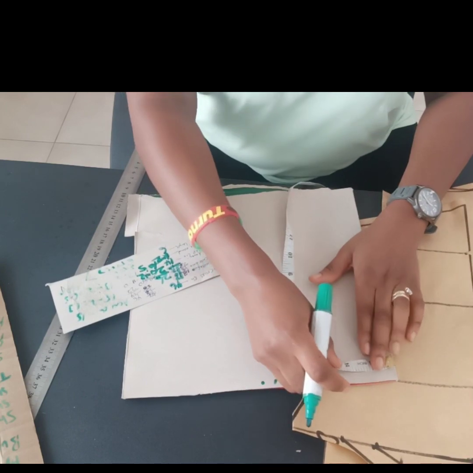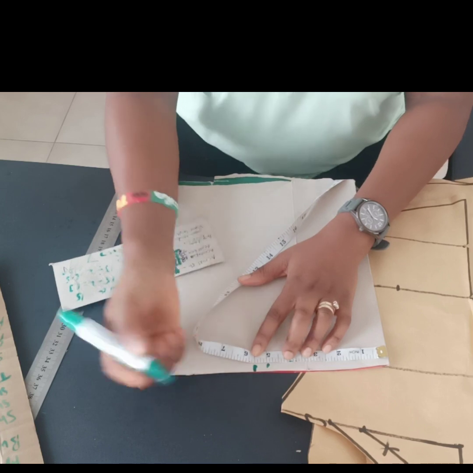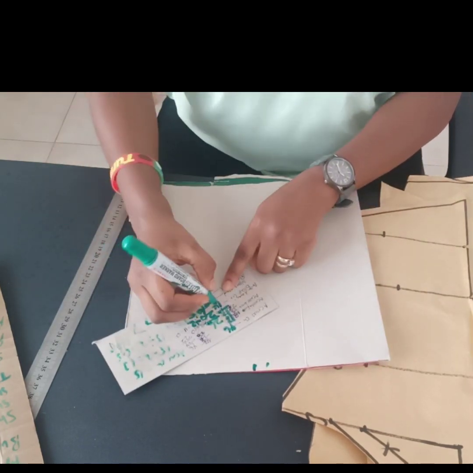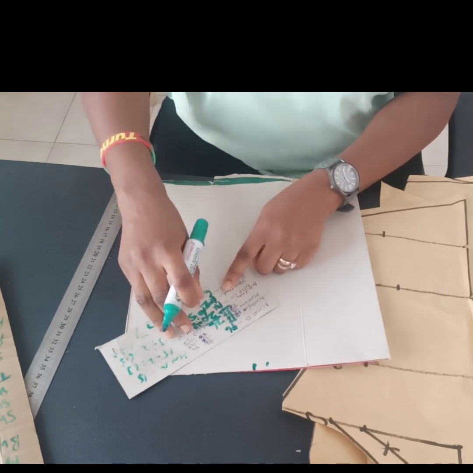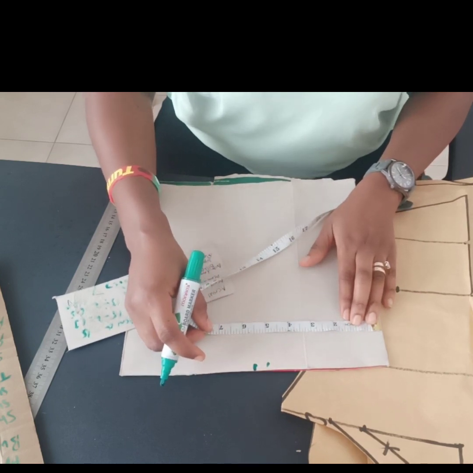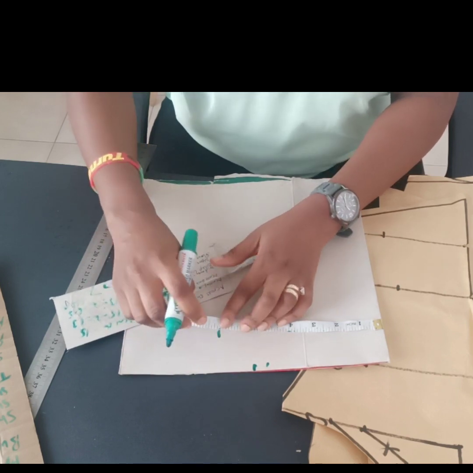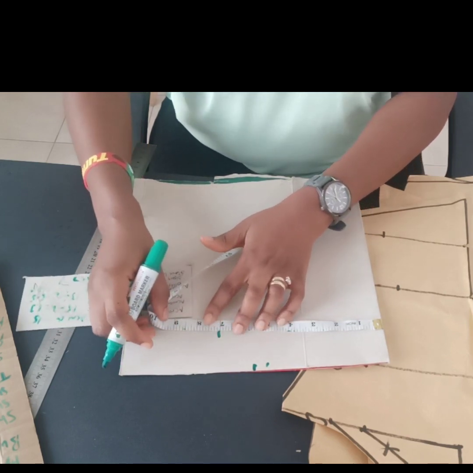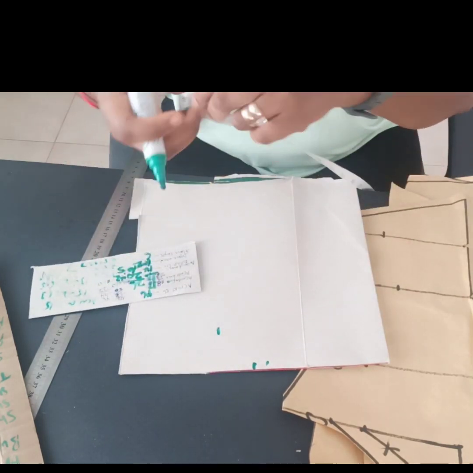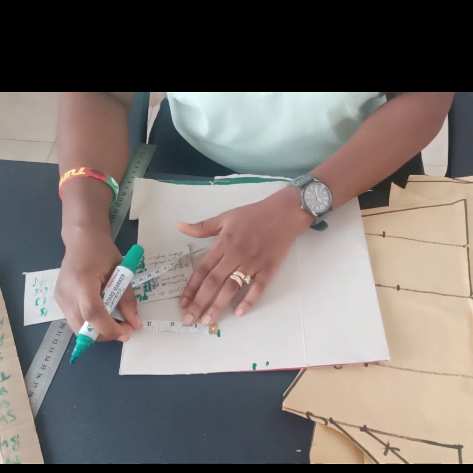Then we need seam allowance. So we mark the 5 and then we also add our seam allowance. Then the bicep circumference that we are working with is 14. This 14 we divide it by 2 and we are going to have 7. So we just mark 7. We mark 7 here. Of course, we also need the same. We also need seam allowance. Let's say seam allowance of 1.5.